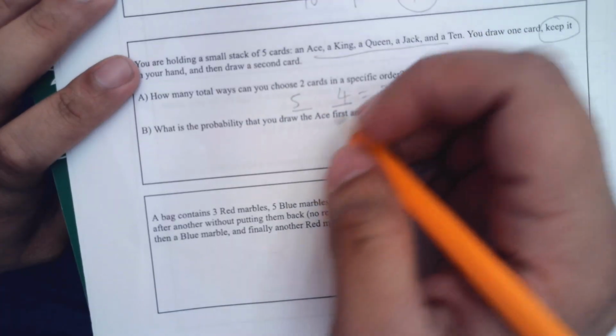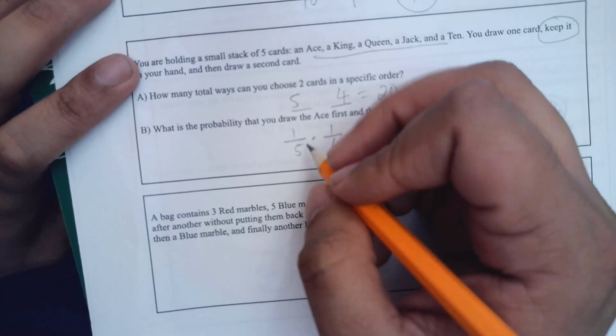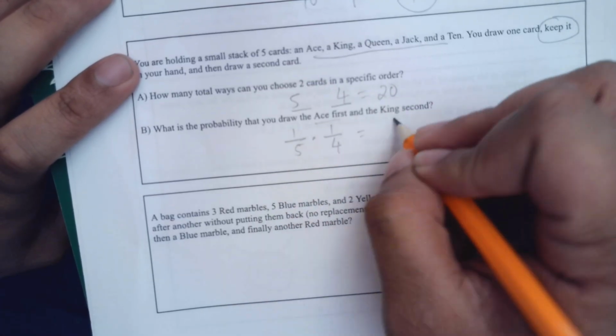What is the probability that you draw the ace first? Well, how many aces are there? 1 out of 5. How many kings are there? 1 out of 4, because once I take out my ace, I will only have 4 left. So it's 1 over 20.